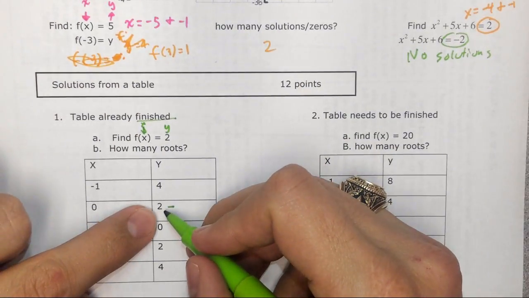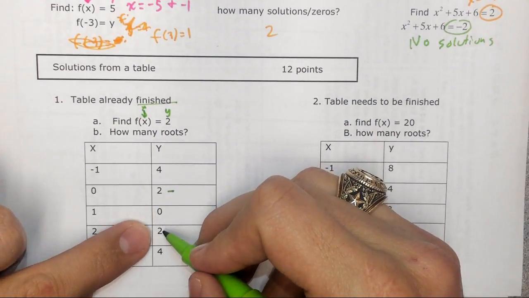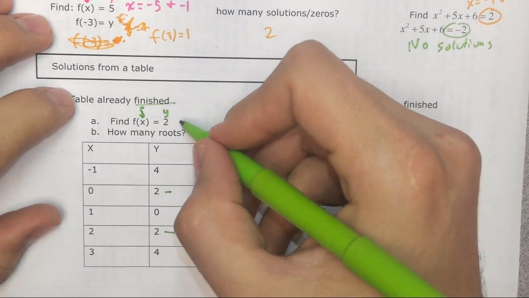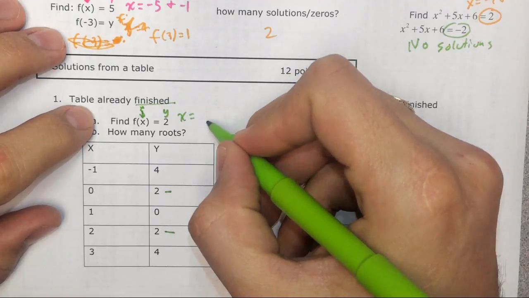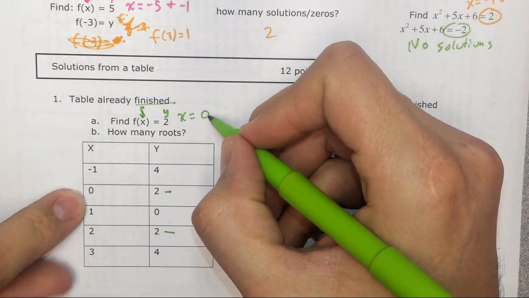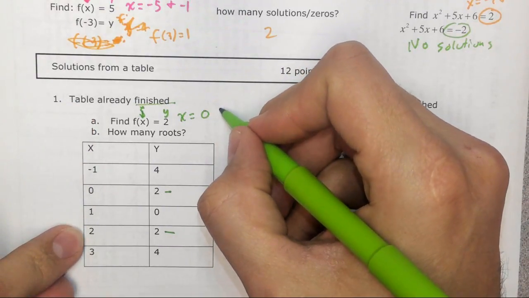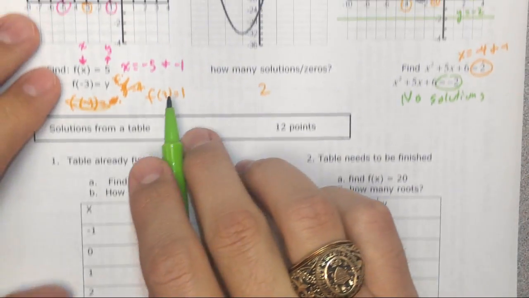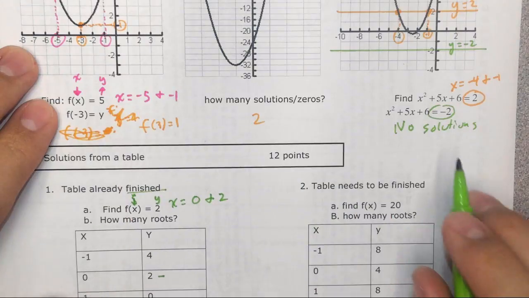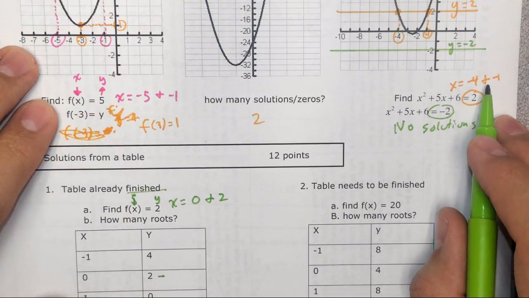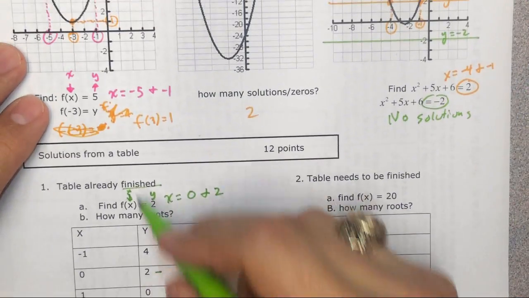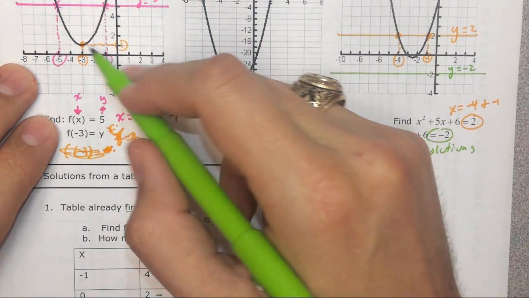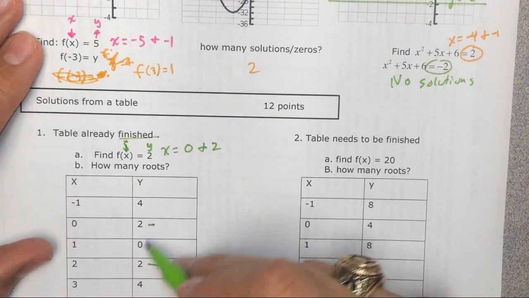I found 1. Oh, look, I found that 2 again. So it showed it twice. So x would be equal to 0 and 2. Just like we had 2 answers here and 2 answers here, we have 2 solutions. These are the same type of problem, except one you have the graph and one you have the table.